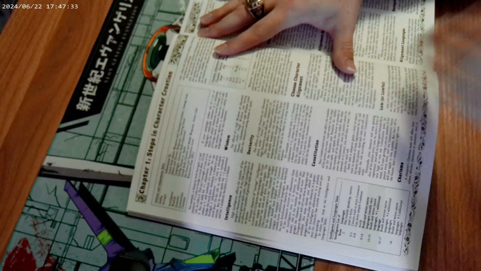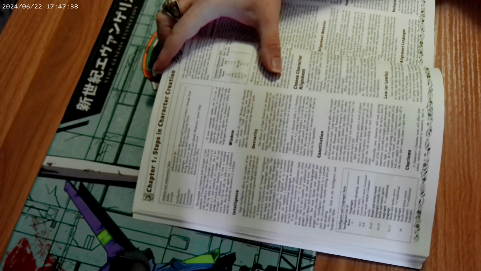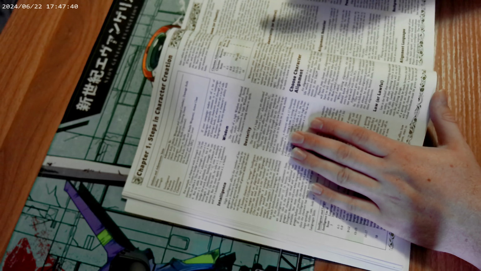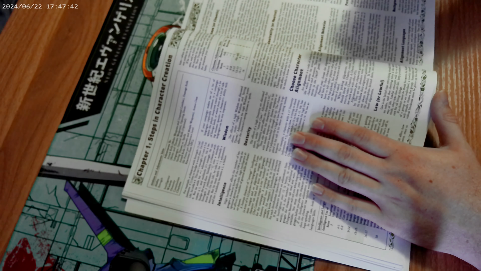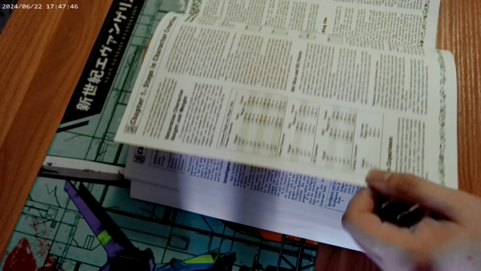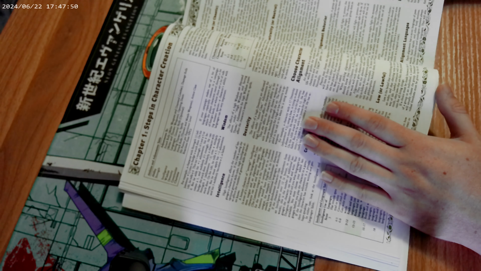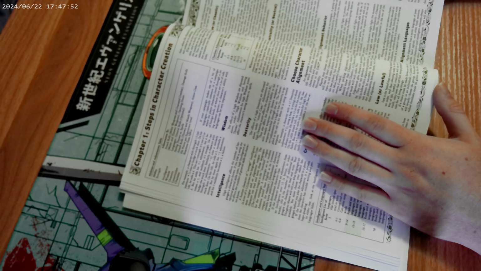Alignment. Now, alignment, I'm not sure how alignment worked back in the day. Now, well, here we go. You got lawful, chaos, neutral, and that looks like it's it. It looks like they didn't have lawful evil, lawful good, chaotic neutral. It was just literally law, chaos, and neutrality.